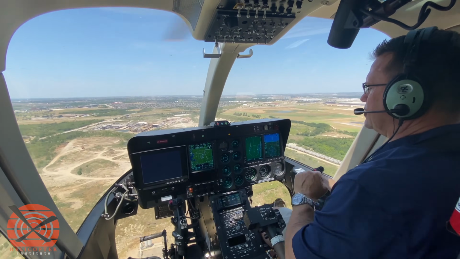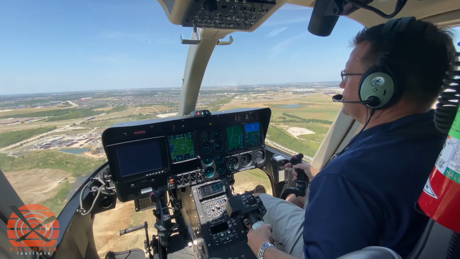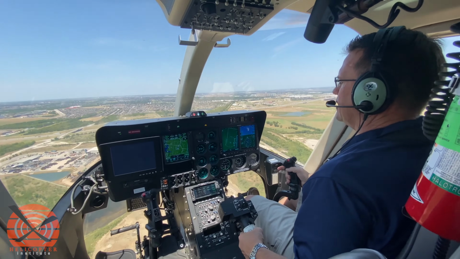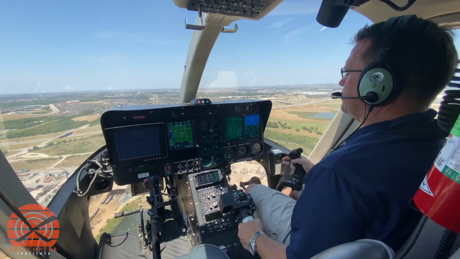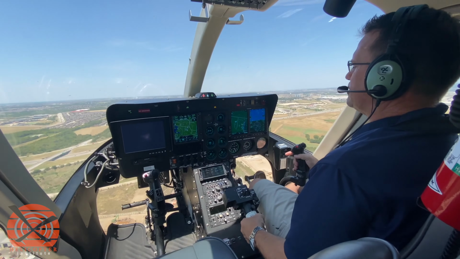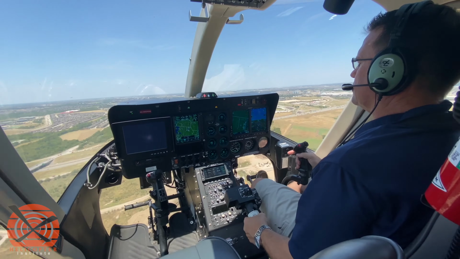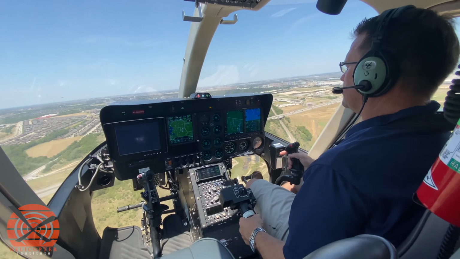That works great for minor controls, but if I want to change my airspeed, I'm going to have to do a throttle and collective combination. So at this point, I'm going to slow down. So I'm going to roll the throttle back. As I reduce throttle, I'm going to reduce collective at an equal rate, maintaining between 95 and 98%. Slow the aircraft back to about 60 knots. And that's the low rotor audio, just making a minor adjustment to correct for that. And we'll hold it right there.